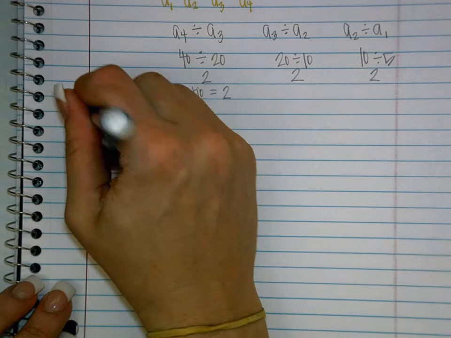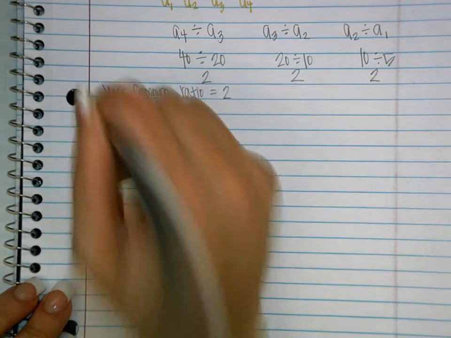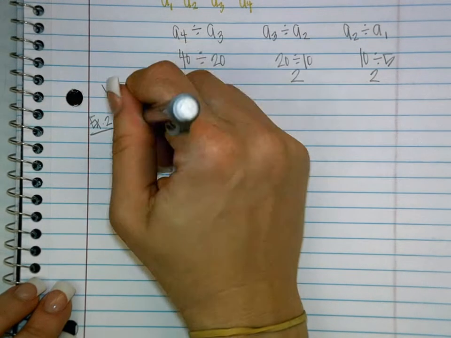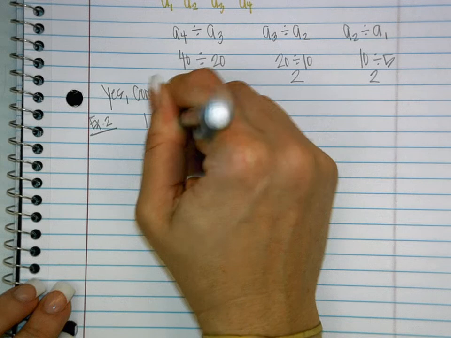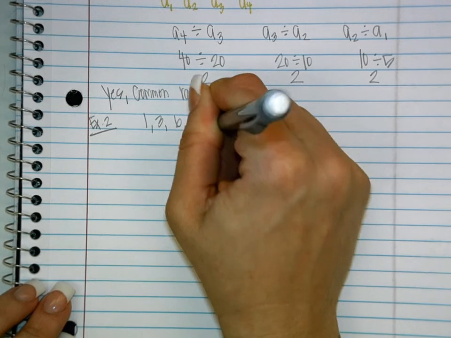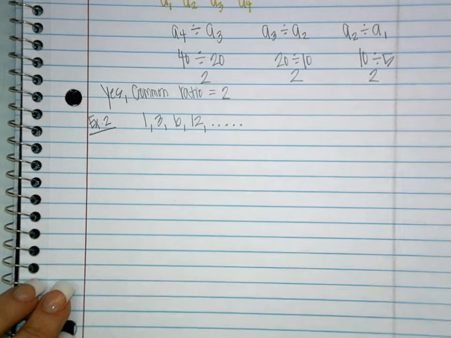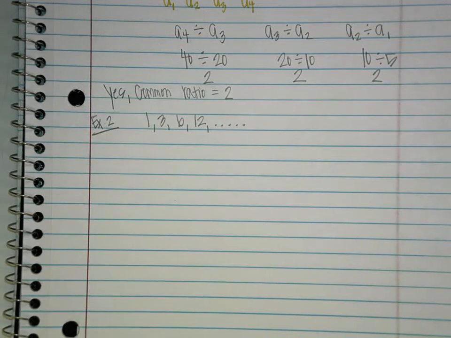Okay, let's try another one for number 2. Same thing, I want to know, is this a geometric sequence? 1, 3, 6, 12, and so on. Does this have a common ratio?